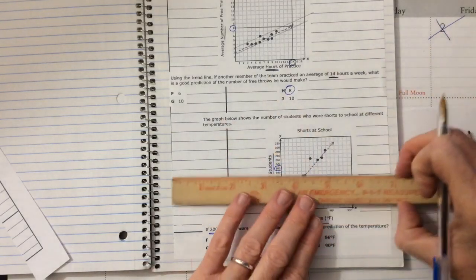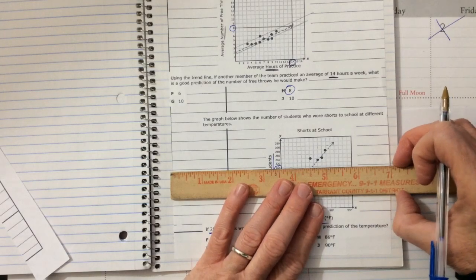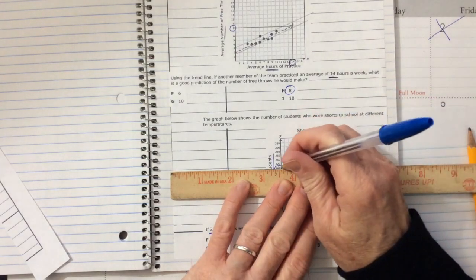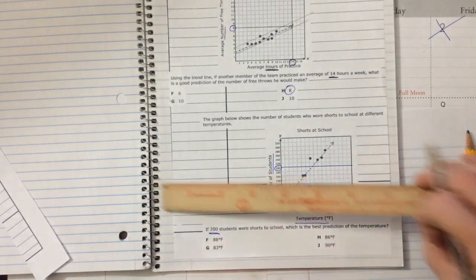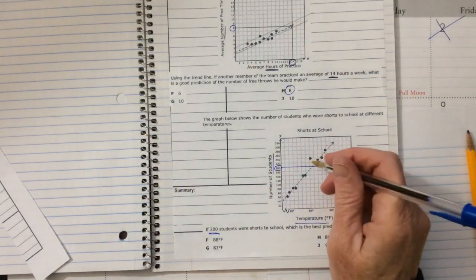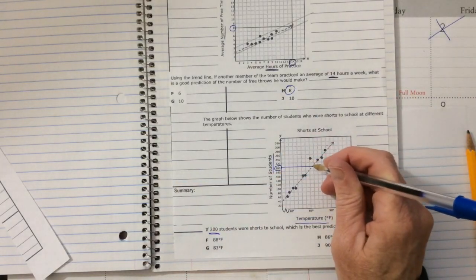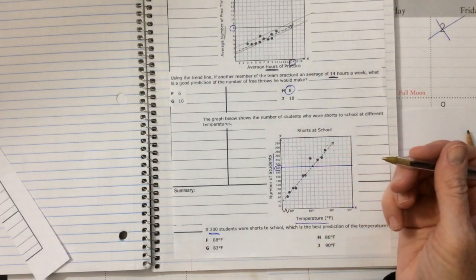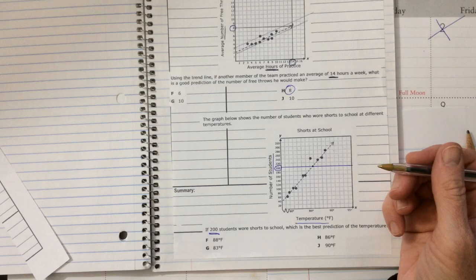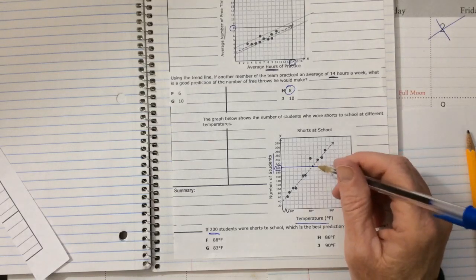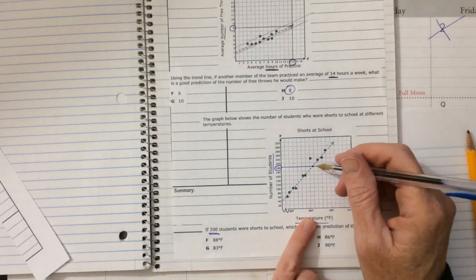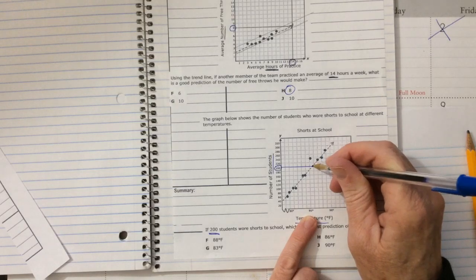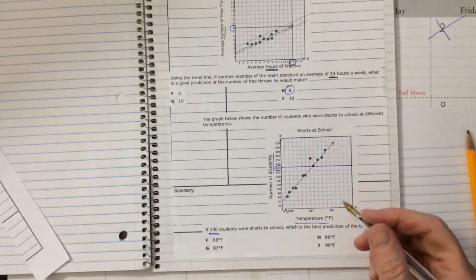I'm going to draw that line all the way over. And I can see that it's going to hit this trend line about here. So about right here, I guess.